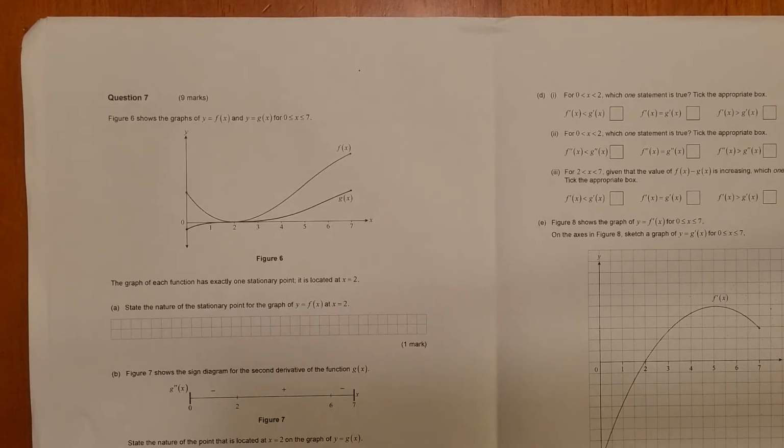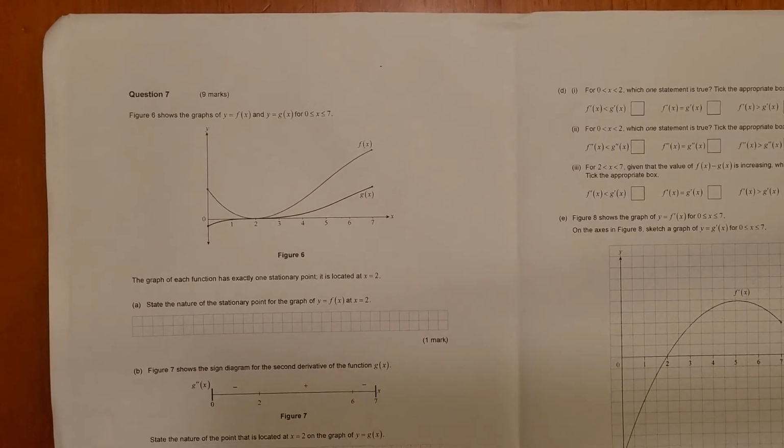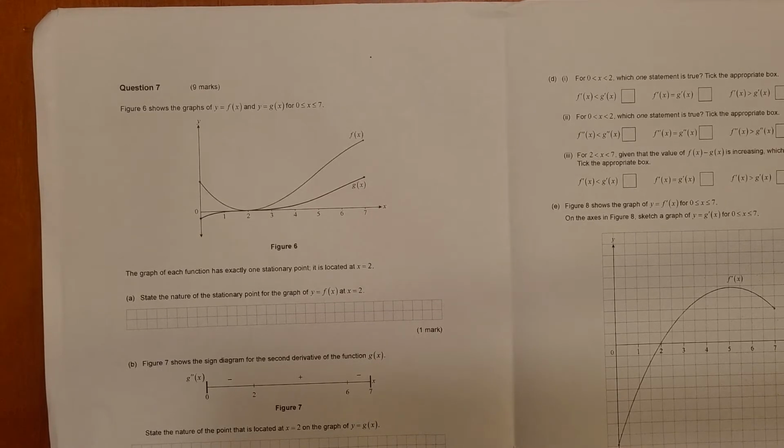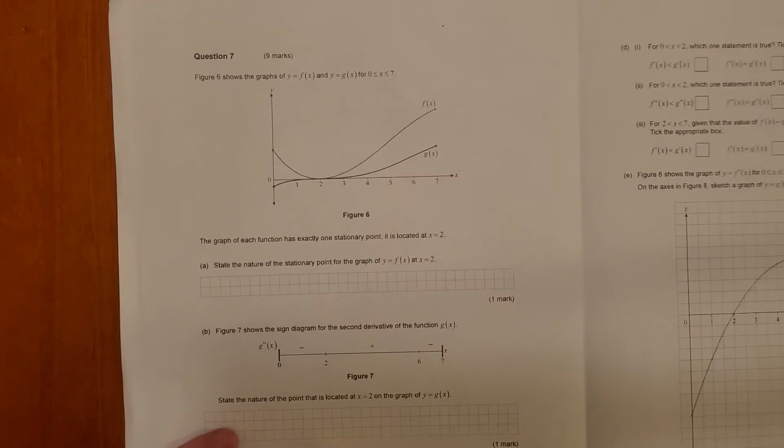Hey guys, welcome to this video on this graphing question from the 2020 exam. We're looking at some relationships between the function, the first derivative and the second derivative, and this is quite a challenging question. So I'm going to go through this one here. So let's have a read.